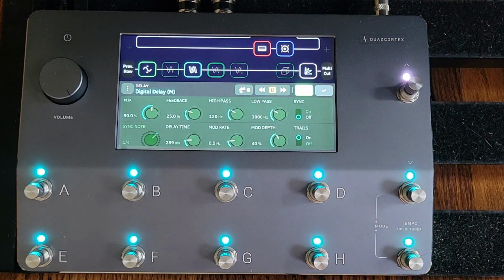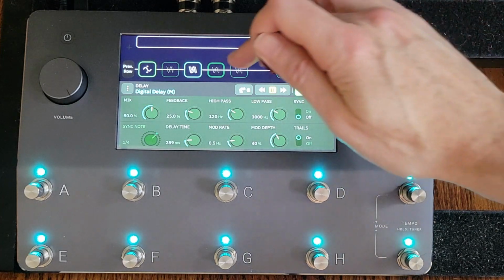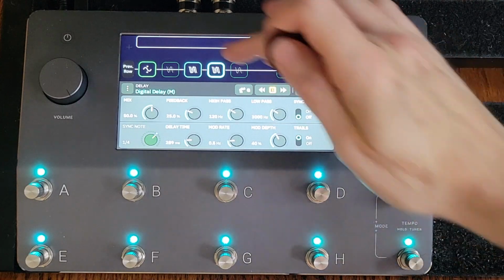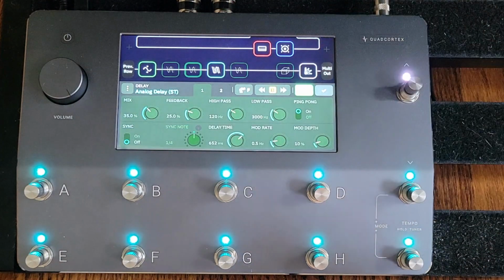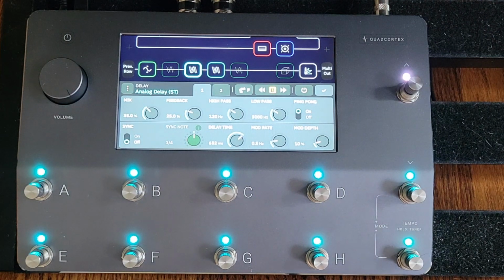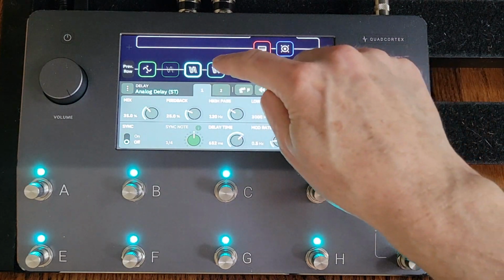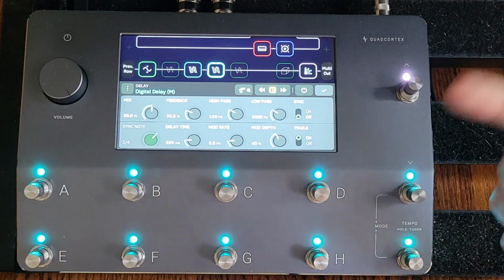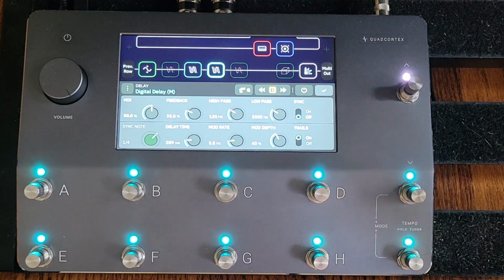So let's hear here's the ping pong from the analog. So you can hear that. When I turn on the mono digital delay, you'll hear that the ping pong is still going on, even though the mono digital delay would be going straight down. So that's good to keep in mind, that even if you run through a mono delay, it's not going to take away from the stereo signal coming in from either another delay or from a stereo chorus or something like that.